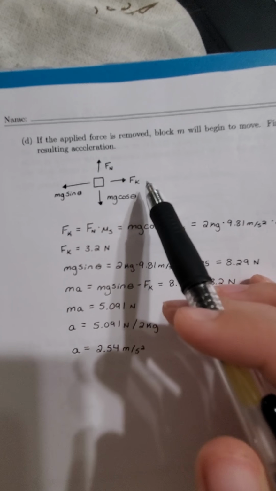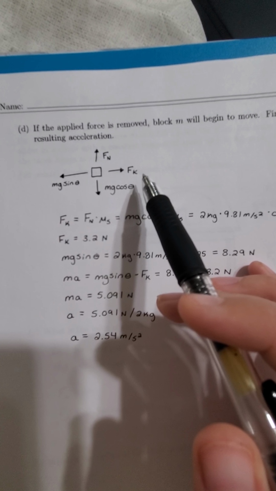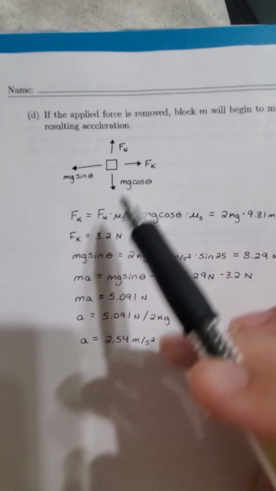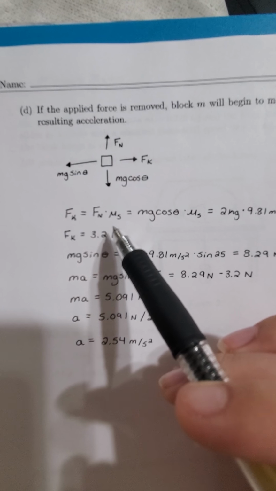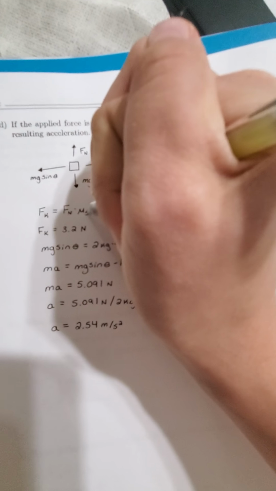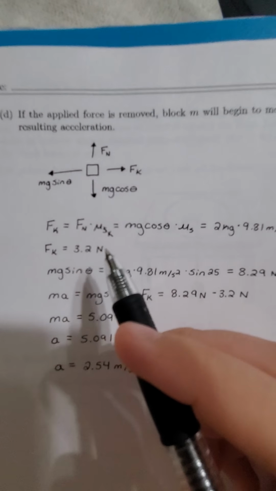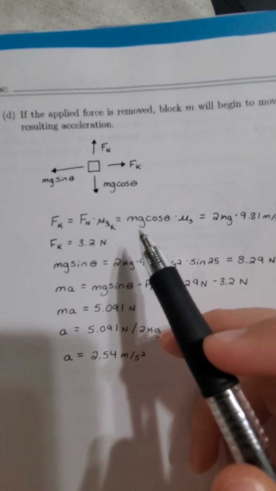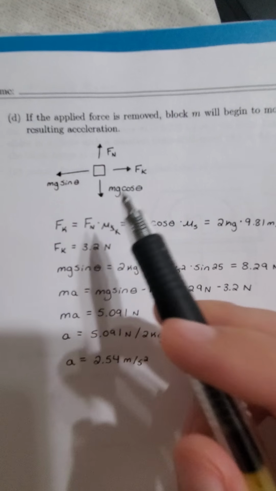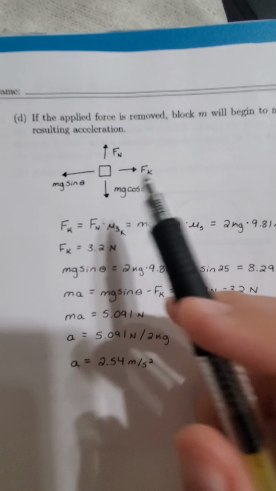First I solved for the force of the kinetic friction. So to get that, you would have to do the normal force times the coefficient of kinetic friction, which, the normal force is just equal to the force of gravity times the cosine of the angle.